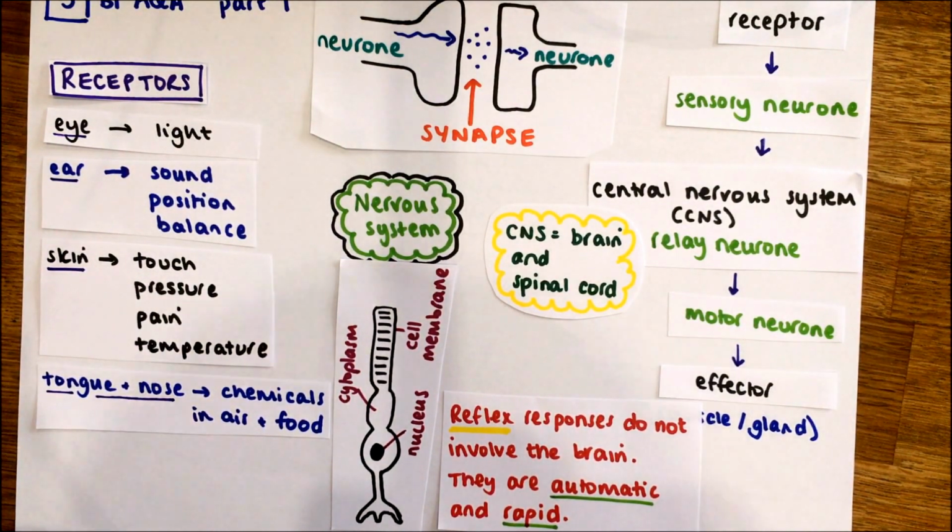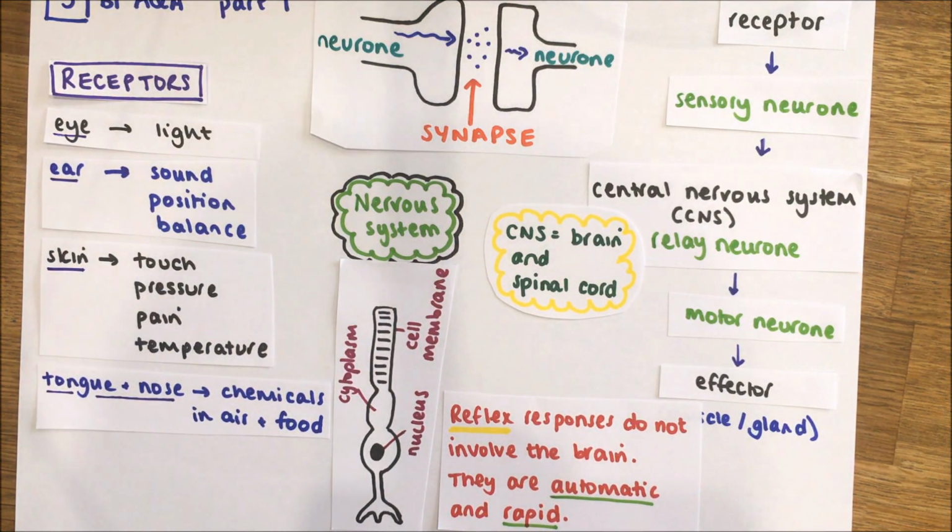So that's all you need to know on the nervous system. So we'll now go on to part 2, okay, and look at hormones.